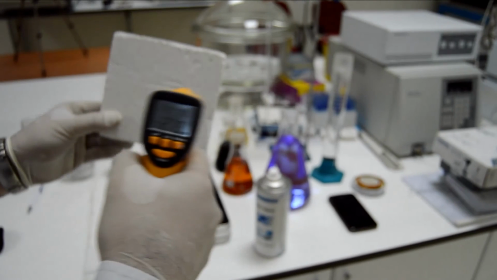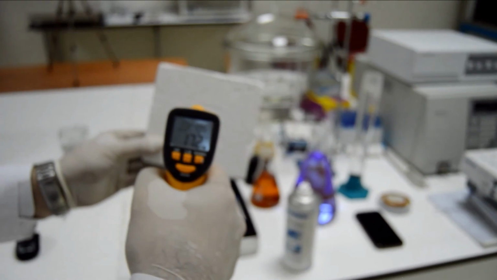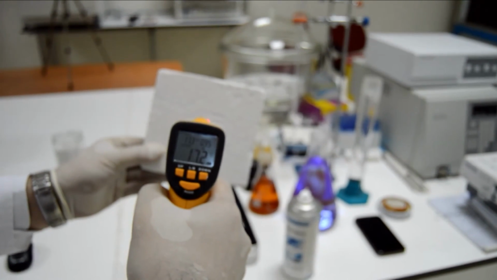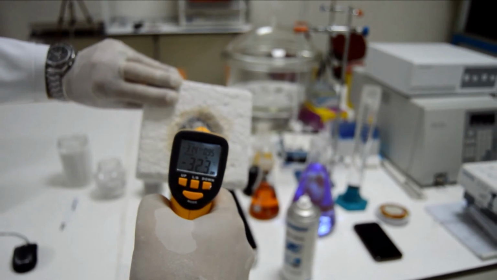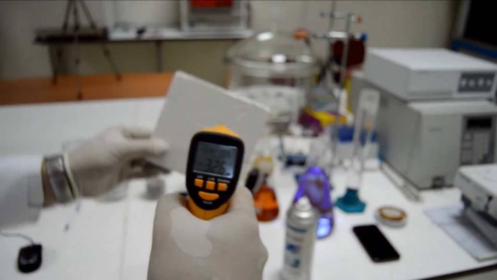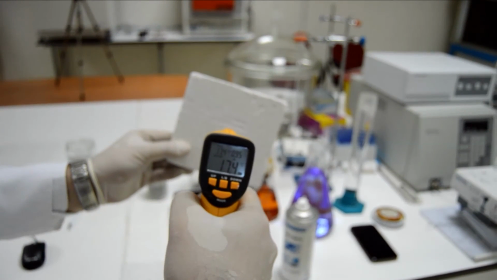And the other side, you see it's still 17.2 degrees Celsius. Minus 32, 33, and 70.4.